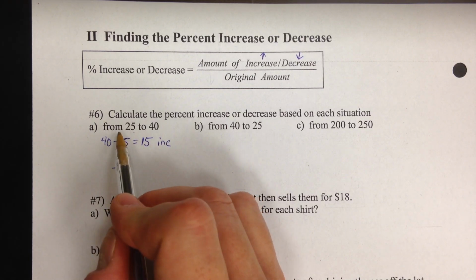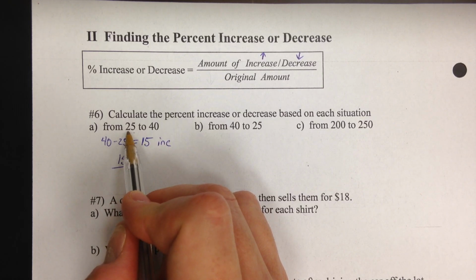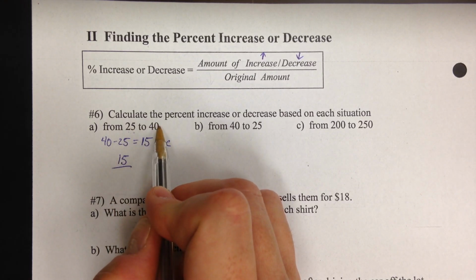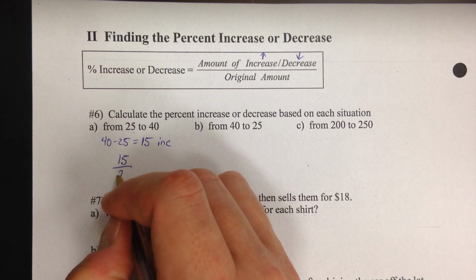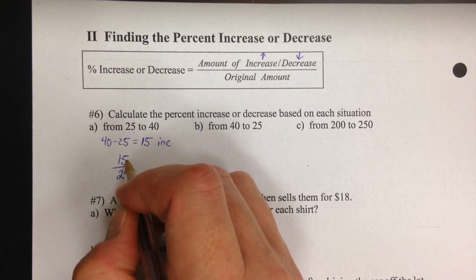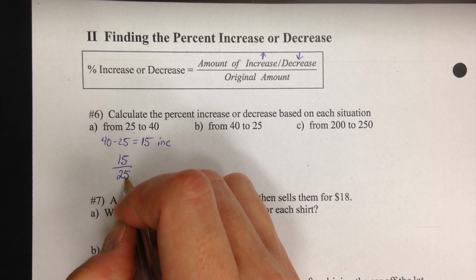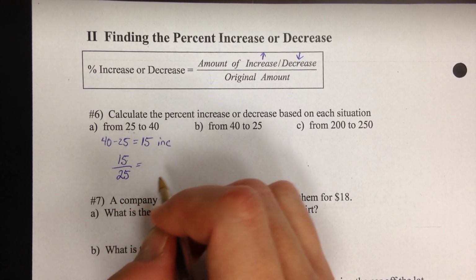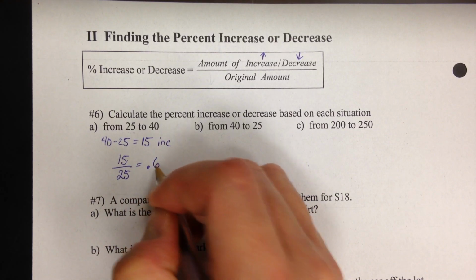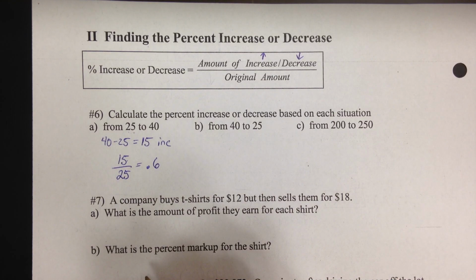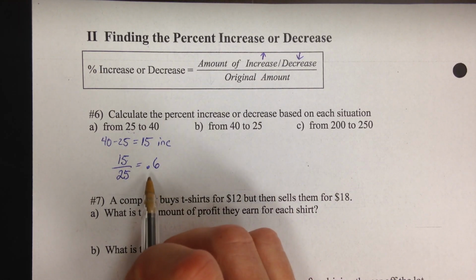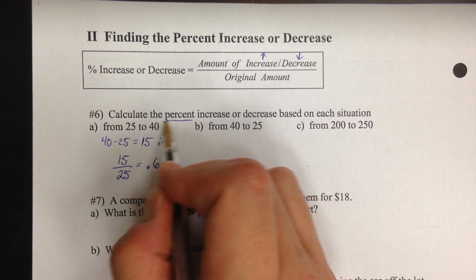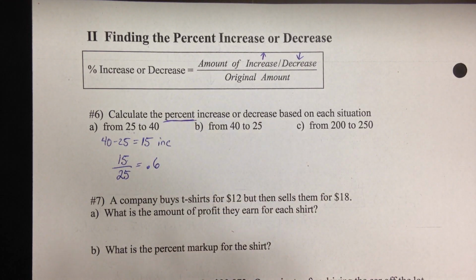Now what did we start at? We started at 25 because we went from 25 to 40. So it's 15, the amount of change, over the original number, and 15 divided by 25 is 0.6. If you type it on the calculator, you get 0.6. Now remember, we are calculating the percent increase or decrease.